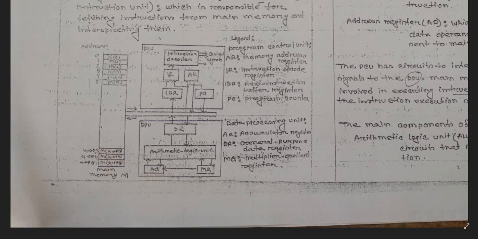DPU is for data processing unit, and PCU for program control unit. In this section DR we denote as general purpose data register, and in this AC section we have the accumulator register to store temporary values, and then MQ is for multipurpose registers, and those are the memory elements or addresses where the data are saved. So this can be known as the memory cells of the main memory.